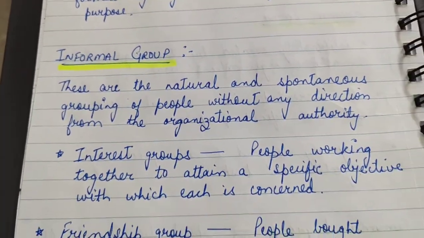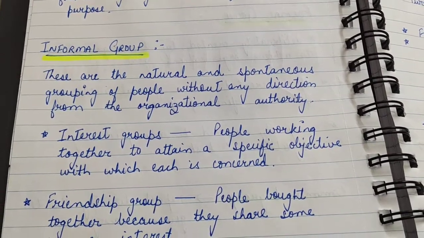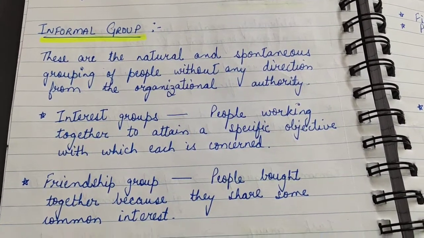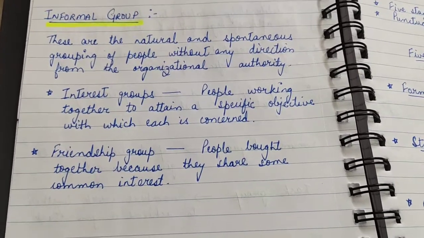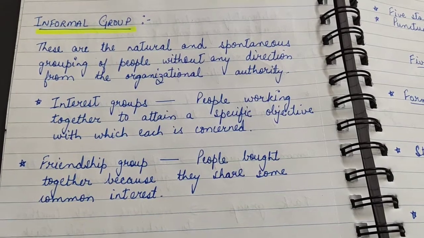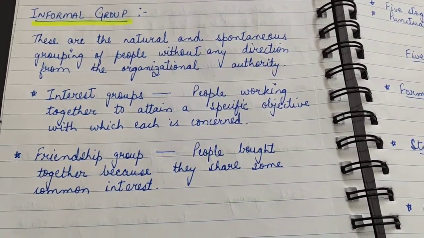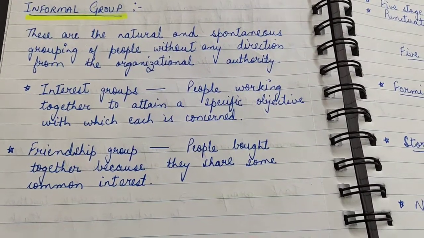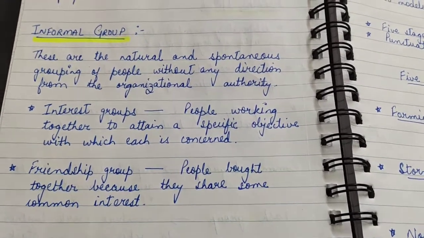Now comes the informal group. These are the natural and spontaneous grouping of people without any direction. An informal group forms on its own, like a grapevine. Okay, this is of two types. First is interest group, people working together to attain a specific objective with which each is concerned. Friendship group is people brought together because they share some common interest. So that's a friendship group. I have told you about interest group too. So there are two types of group, interest group and friendship group.